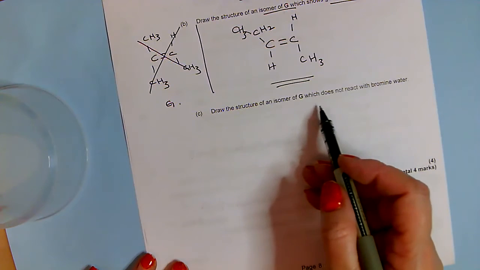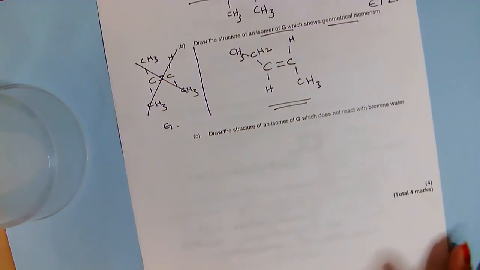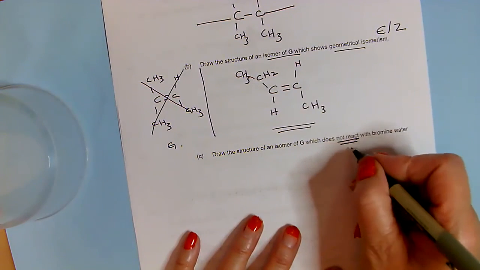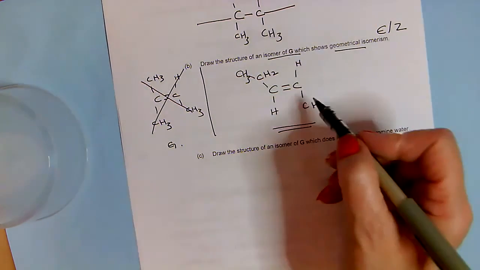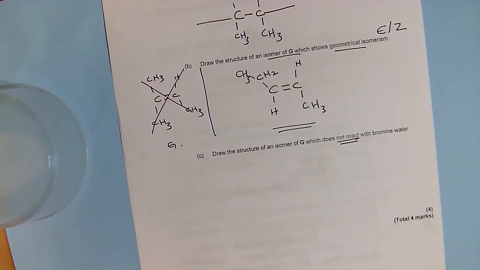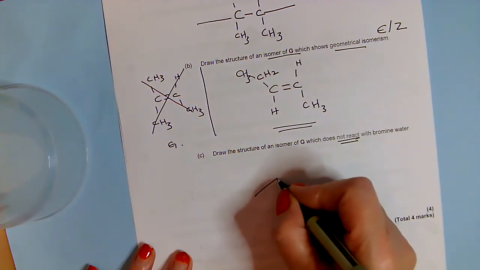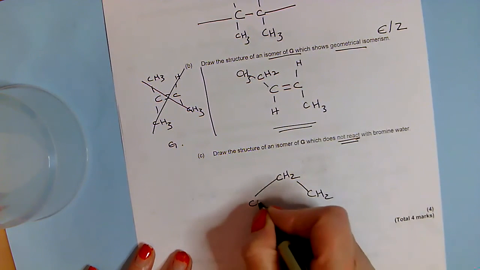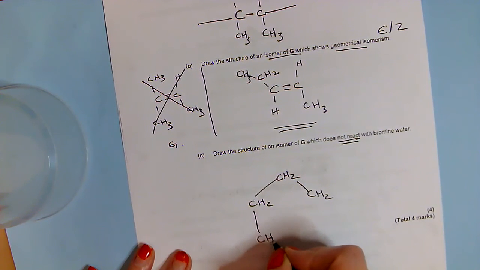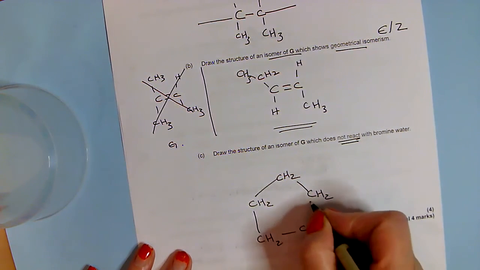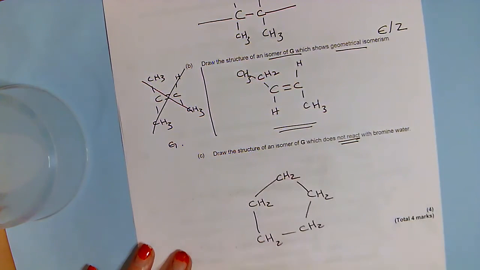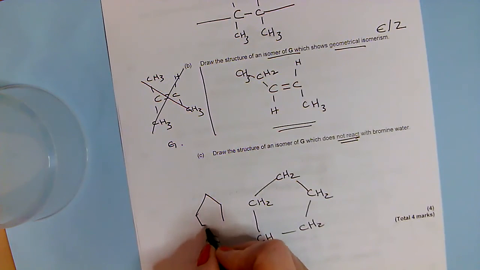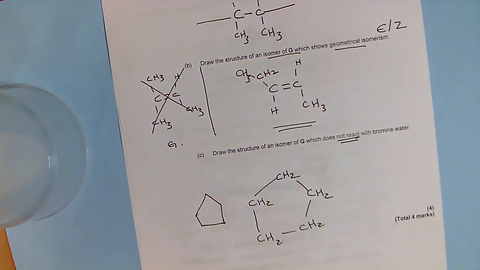So draw the structure of an isomer of G which does not react with bromine. So basically, if it does not react with bromine, it does not have double bonds. So 1, 2, 3, 4, 5. Put it in a ring. So CH2, CH2, CH2, CH2, CH2. 1, 2, 3, 4, 5. Okay, so that's cyclopentane. You could have drawn it like that as well.